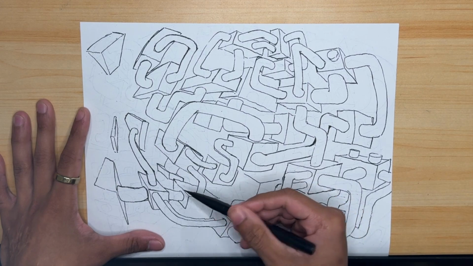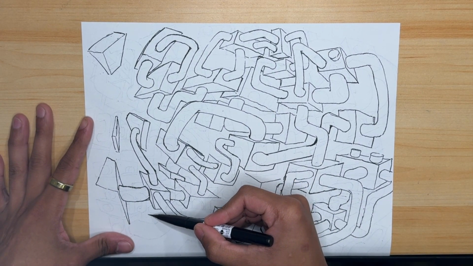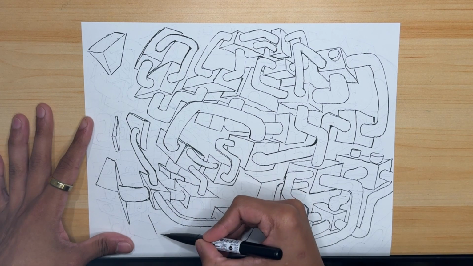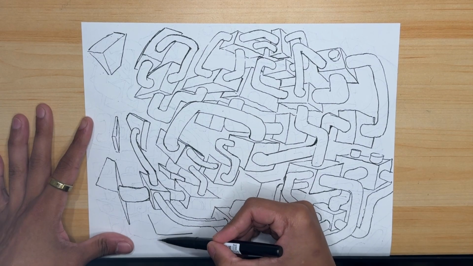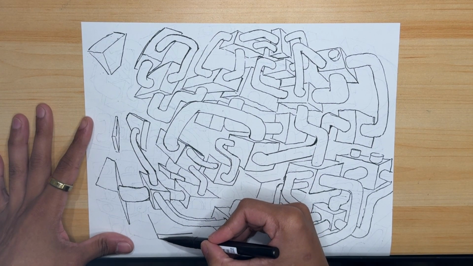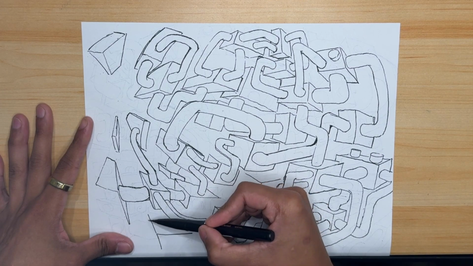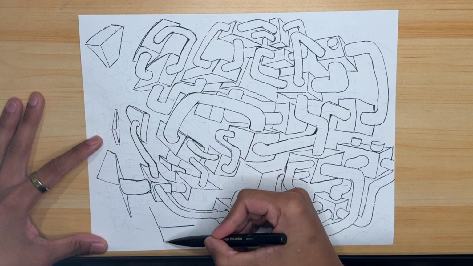Well, maybe at this side. Right, and I could always add something here, actually. Oh yeah, I could definitely have a cylinder connect to this.